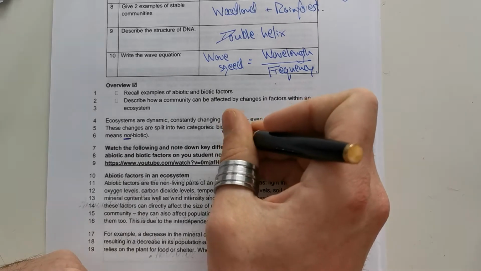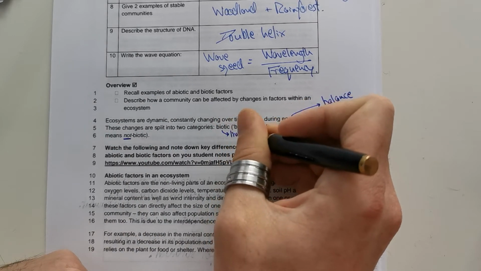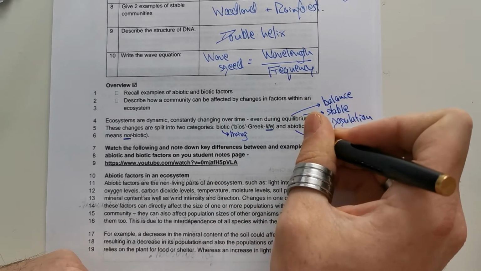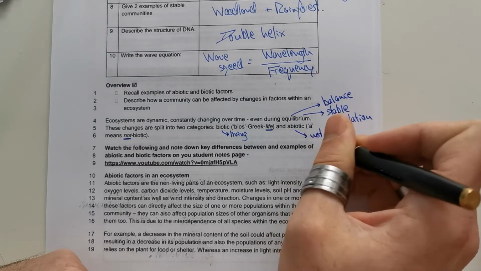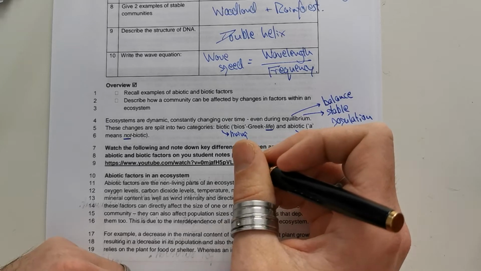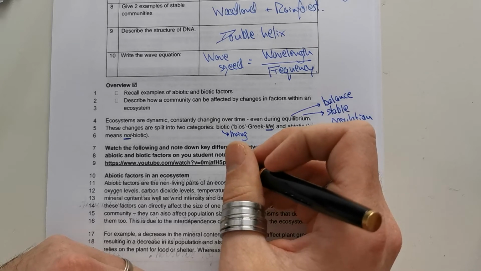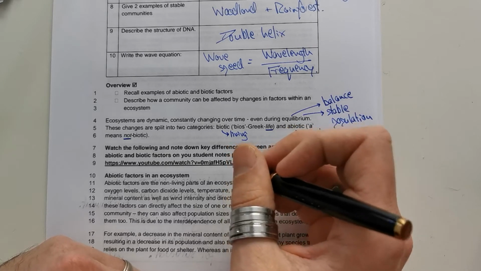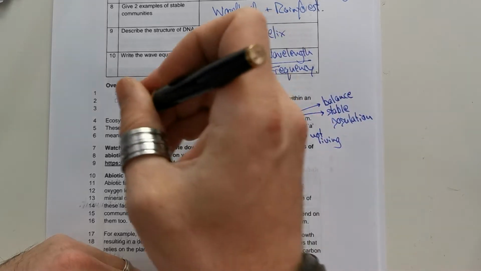So biotic, living, and abiotic, not living. These are factors that can affect a community within an ecosystem.